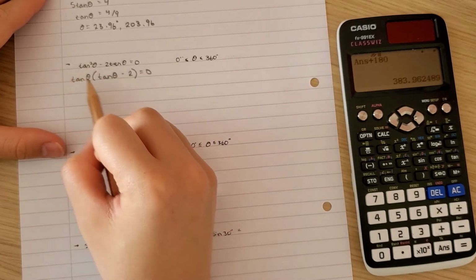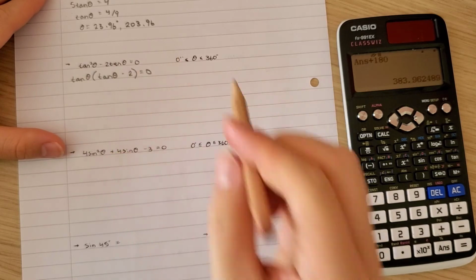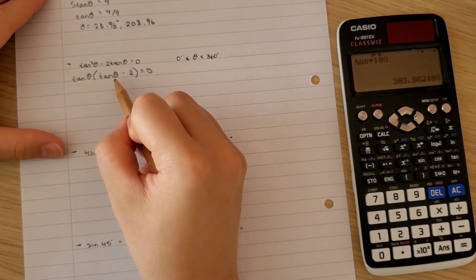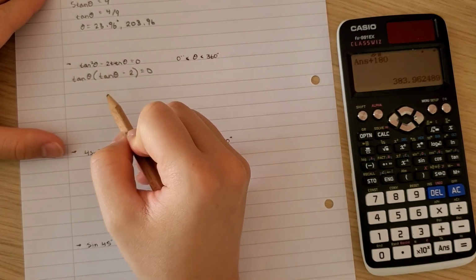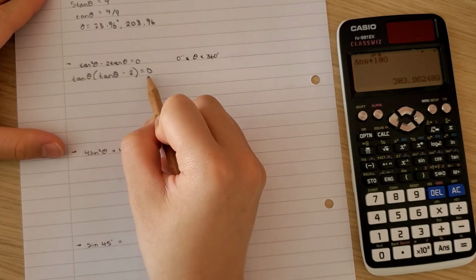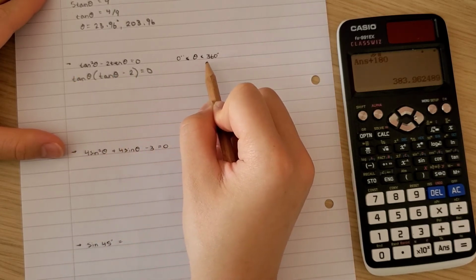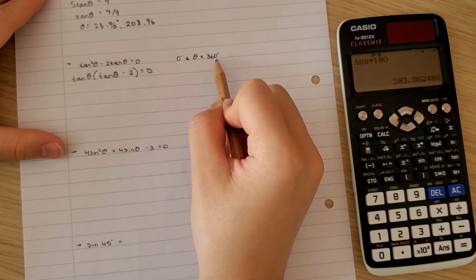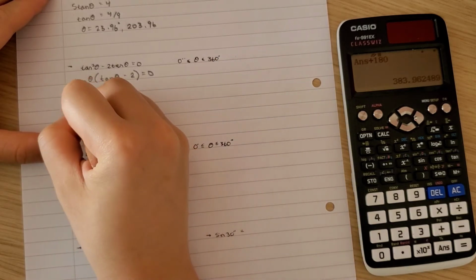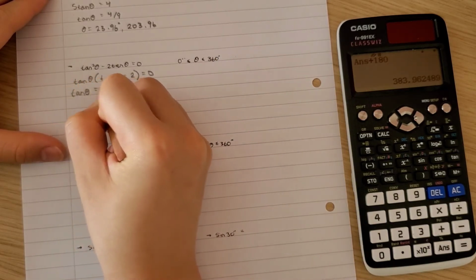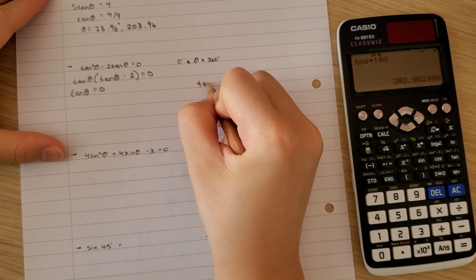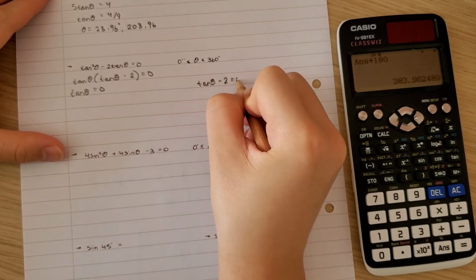You can multiply out and you get the same answer. So we want to look for values of theta where this equals 0, within the region of 0 and 360. So we have tan theta must equal 0, or tan theta minus 2 equals 0.